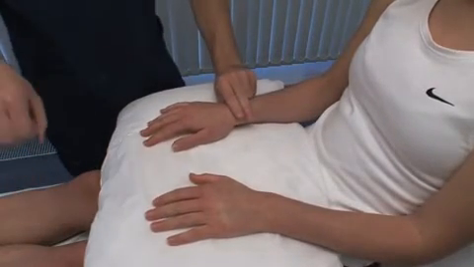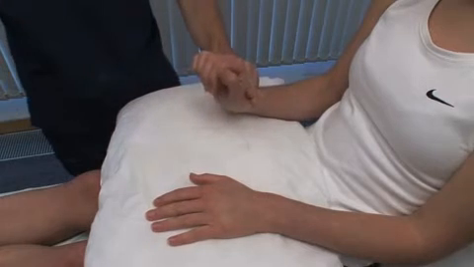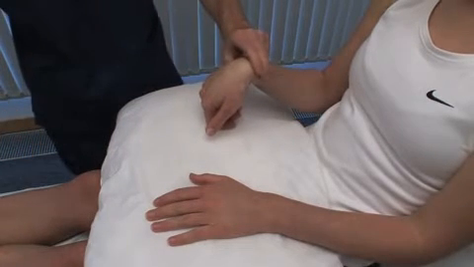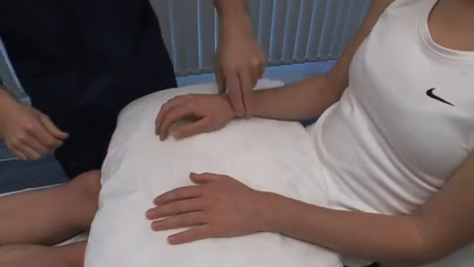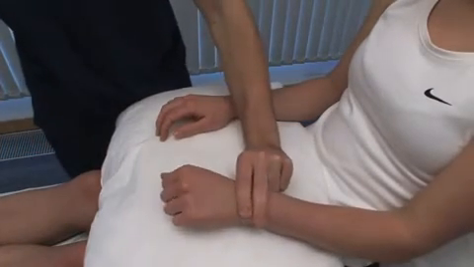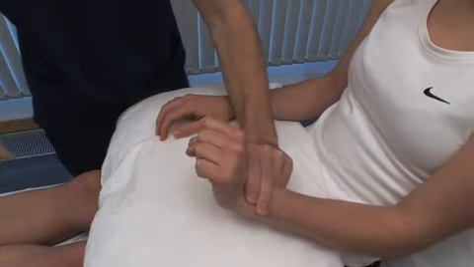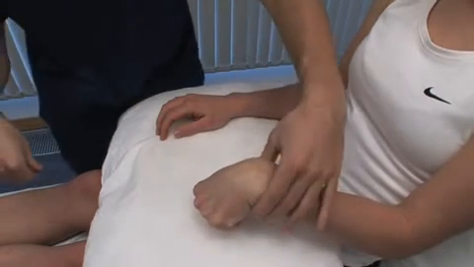And now I'd like you to bring your hand up like that, and then down, and from side to side. And the same on this wrist. Active movements of the wrist, but be aware that gravity is contributing to the flexion. And from side to side.